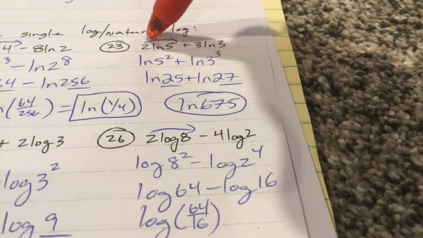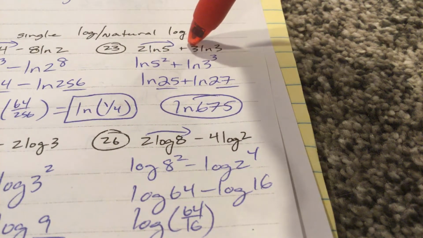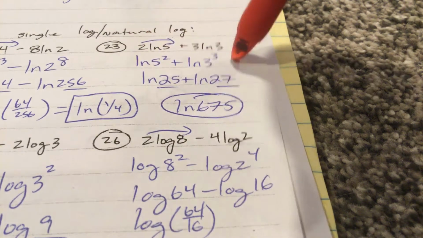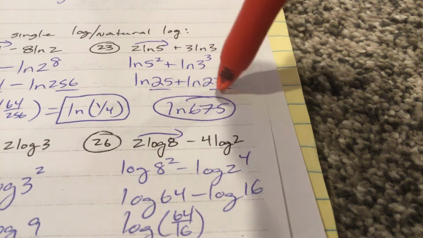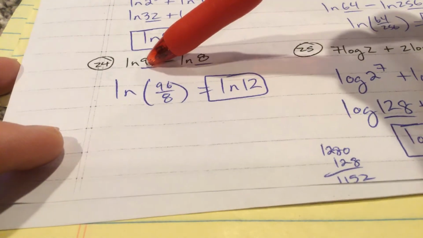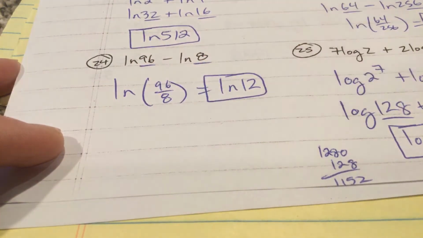All right. Choose the exponent. This is natural log of 5 squared plus natural log of 3 to the third. That's an exponent. 5 squared is 25. 3 to the third is 27. 25 times 27 is 675. Natural log of 96 over 8 is natural log 12.